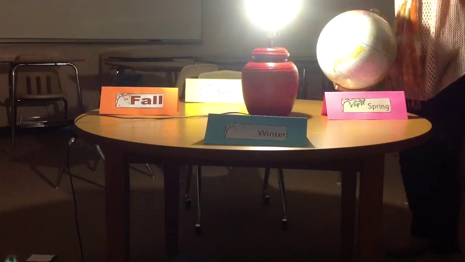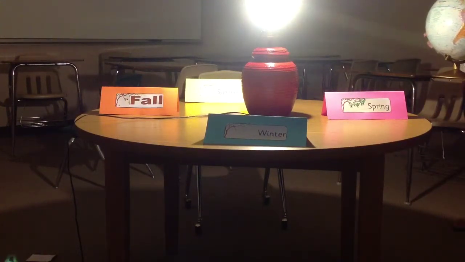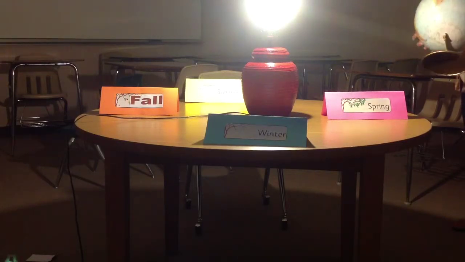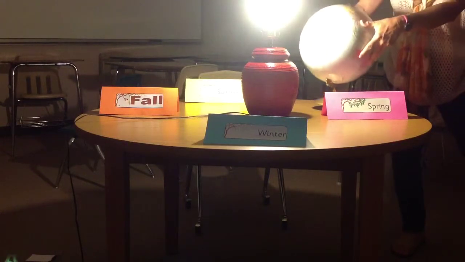And when they actually do this hands-on activity, and they roll that globe and watch that sunlight hit it, then they understand that the sun is a star that never moves. It's the Earth that's moving. So that's what we're going to do this week.